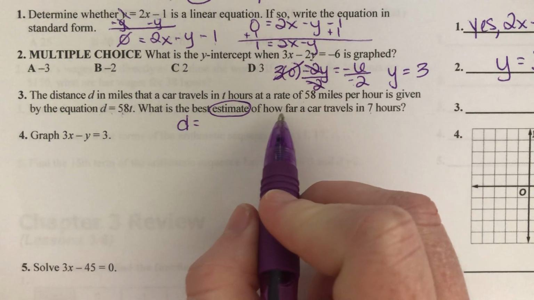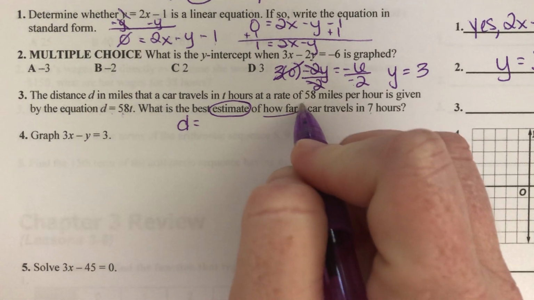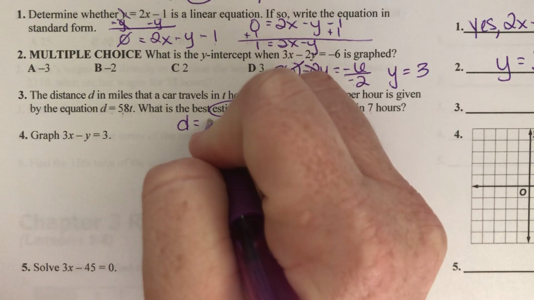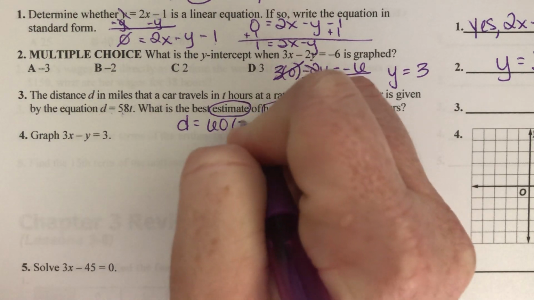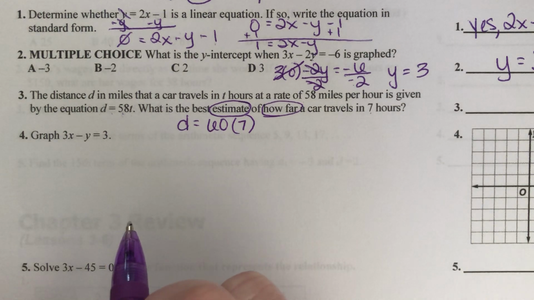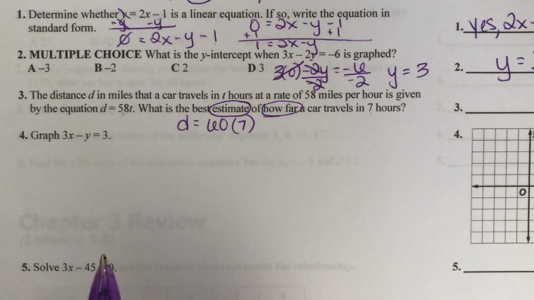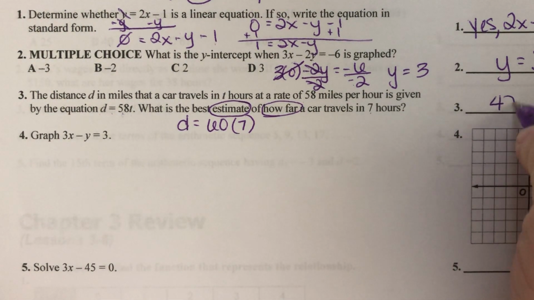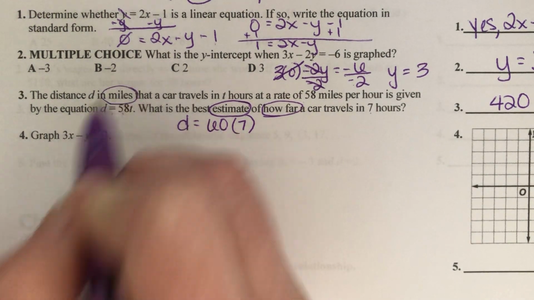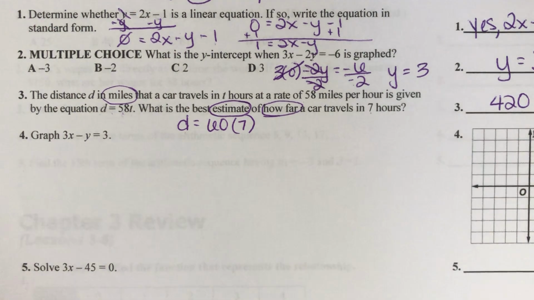So in my brain, instead of multiplying 58 times 7, I'm going to multiply 60 times 7. What's the best estimate of how far, which is distance, a car travels in 7 hours? D equals about 60 times 7. Of course, 6 times 7 is 42. So 60 times 7 is 420. And distance, it tells us, was in miles. So that's 420 miles.